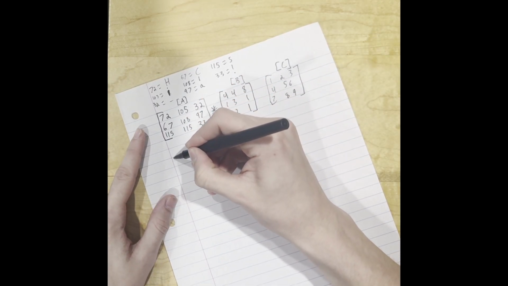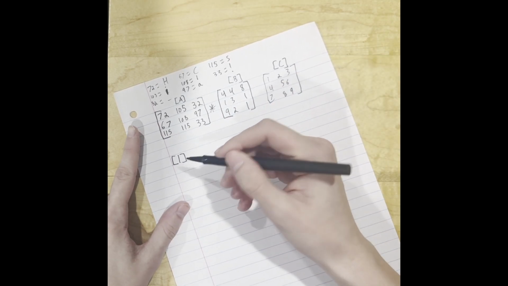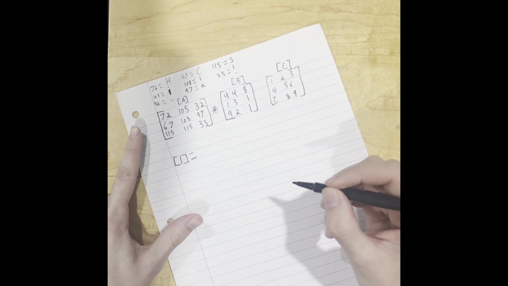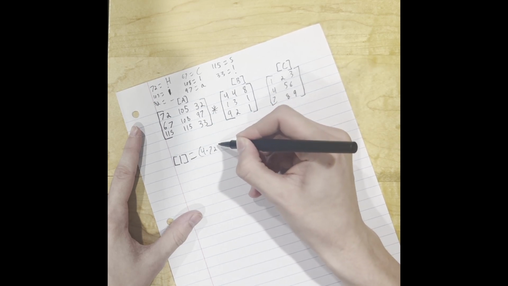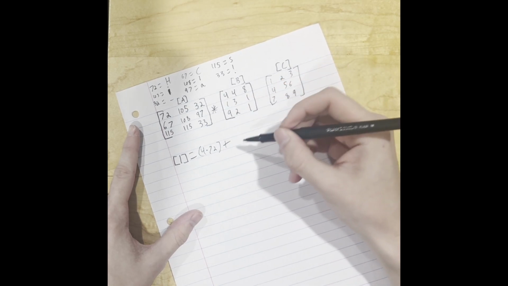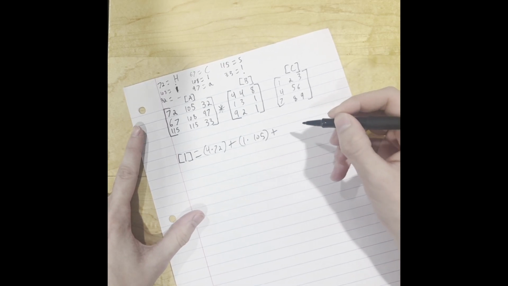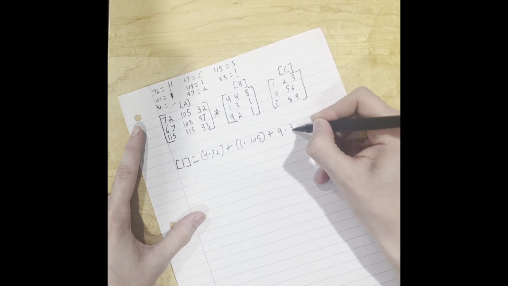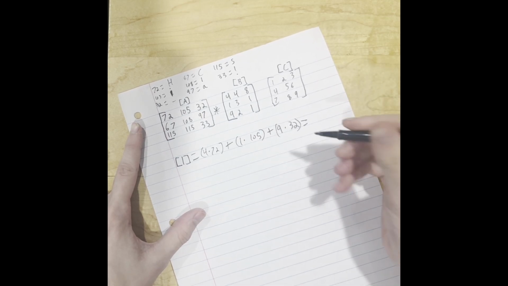So to get the slot number 1 in this matrix, I know this is probably incorrect notation, but the first slot equals 4 times 72 plus 1 times 105 plus 9 times 32. Equals 681.